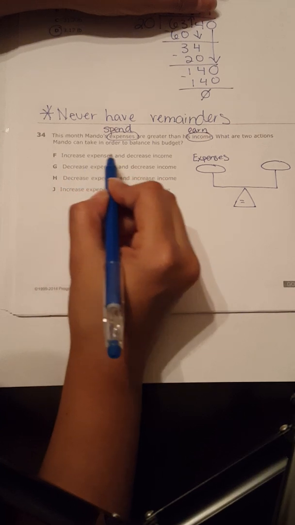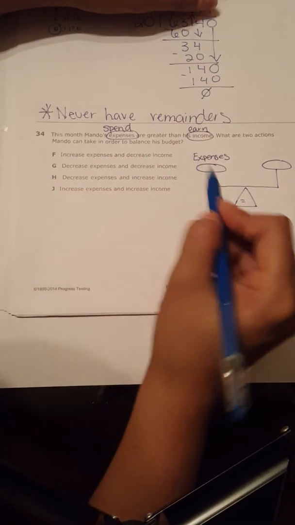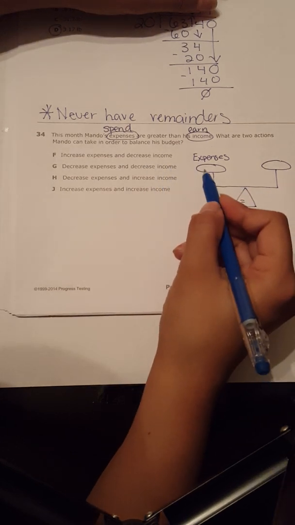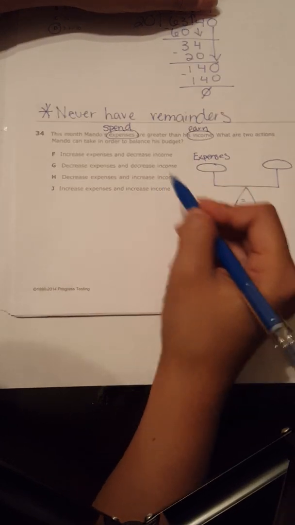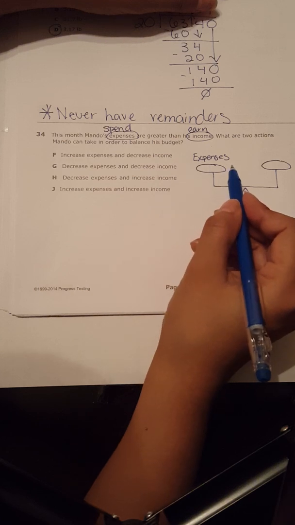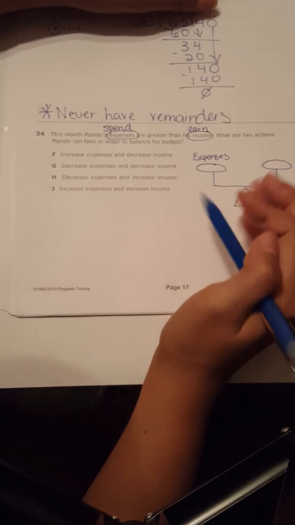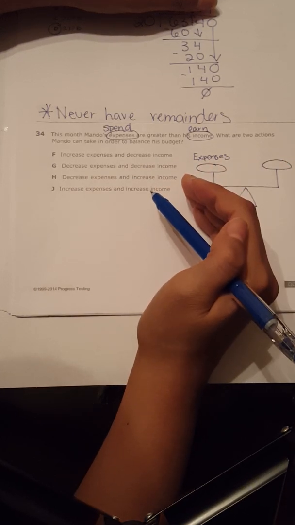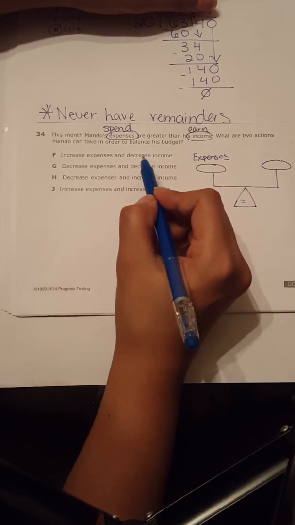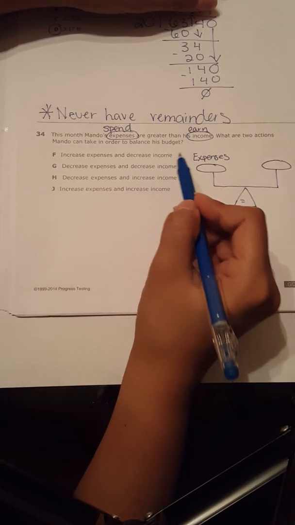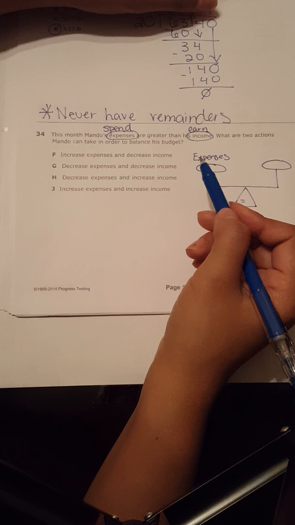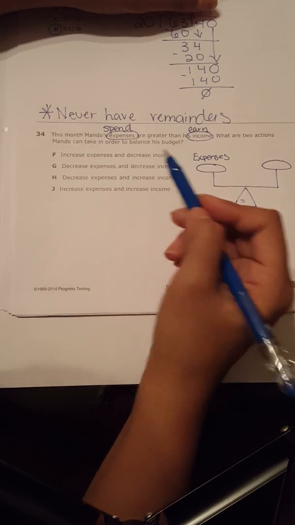Increased expenses and decreased income. So if he increases expenses, that means he's going to spend even more. And if he spends more, his expenses are going to increase, and the money that he's earning wouldn't be able to balance his budget because he doesn't have enough. And then additionally, if he decreases his income, so if he works less, then he will get even less money. So that's not going to help.